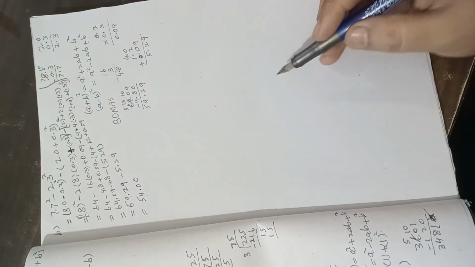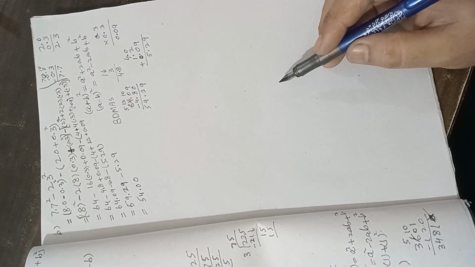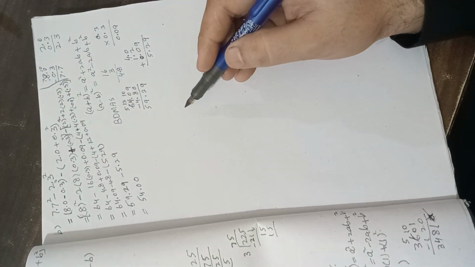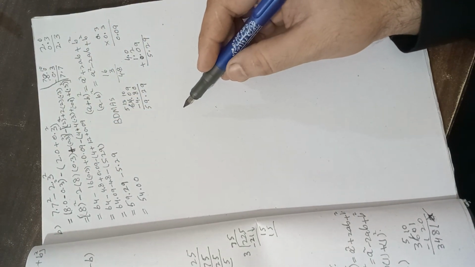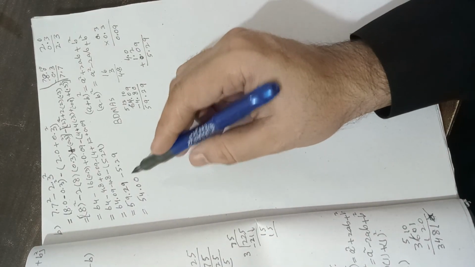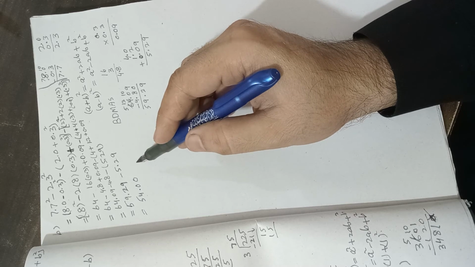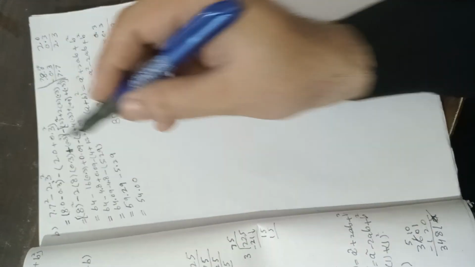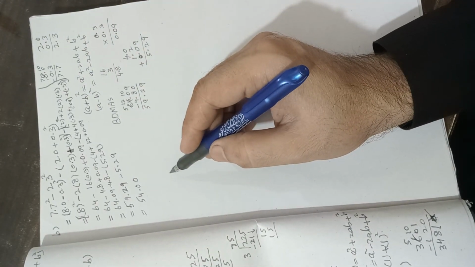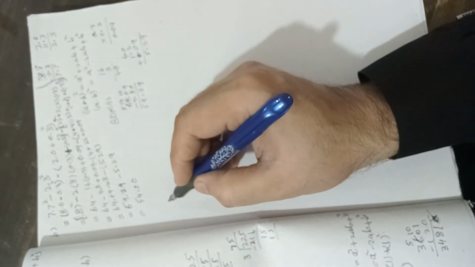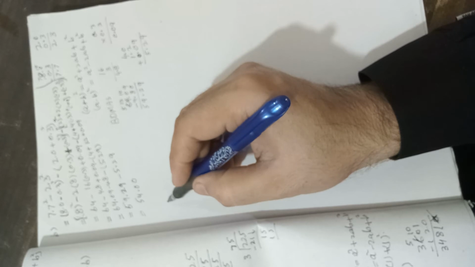So 54.00 is our final answer of this whole term without using calculator. This was its first method, and for the second method you can solve it in another way, and let us also check that it is right or wrong.